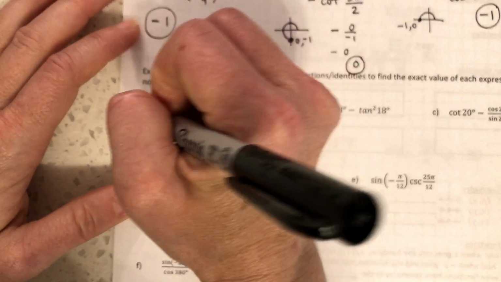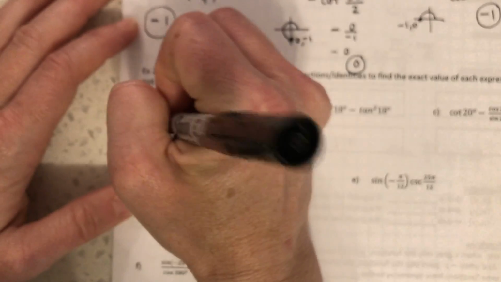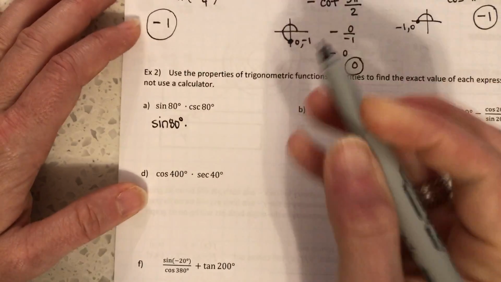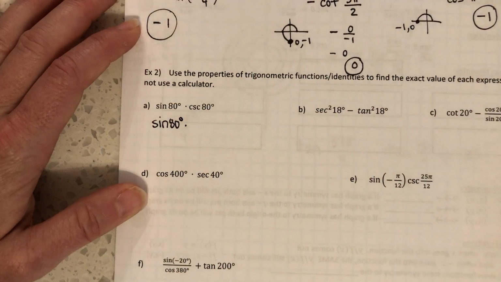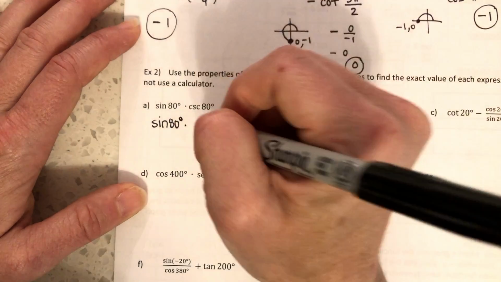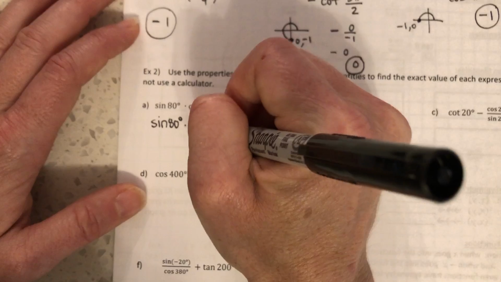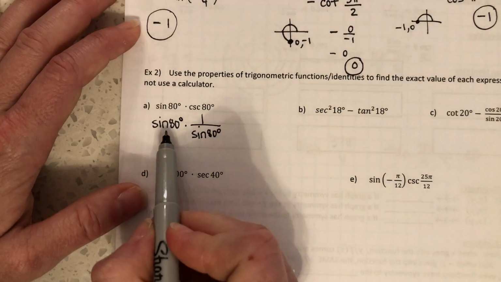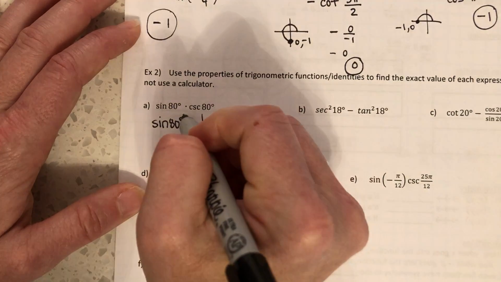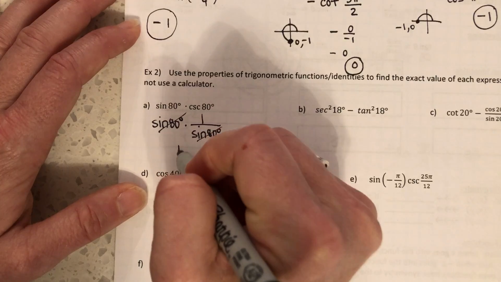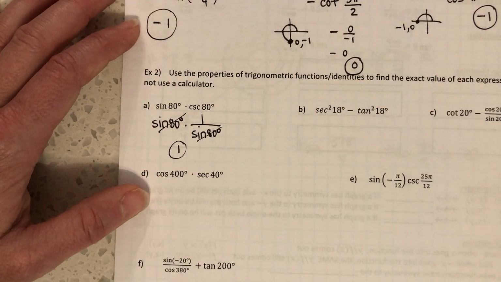Well, remember, sine 80 degrees times the cosecant of 80 degrees, he's the reciprocal of sine. So I can rewrite him as 1 over the sine of 80 degrees. And now what happens to a sine 80 here and a sine 80 down there? They cancel, and I'm just left with 1 is my simplified answer.